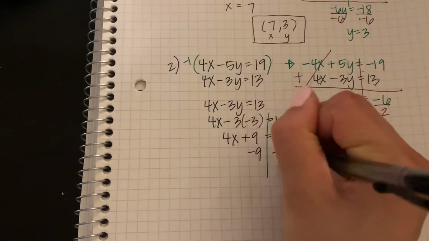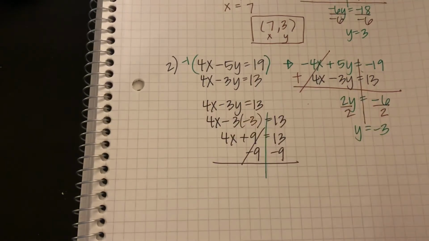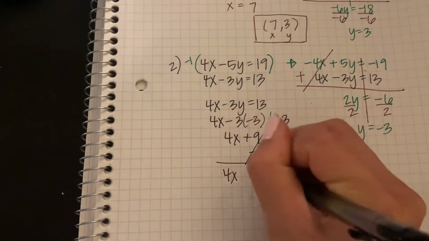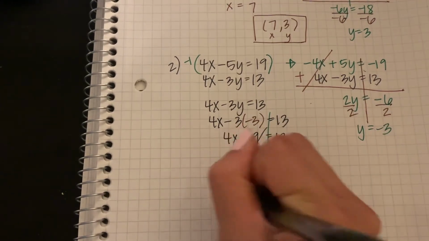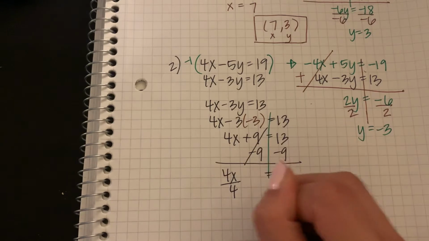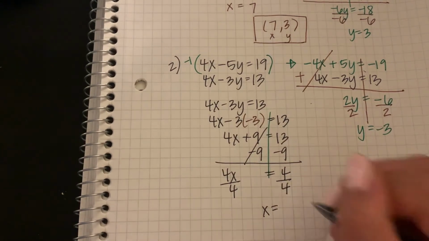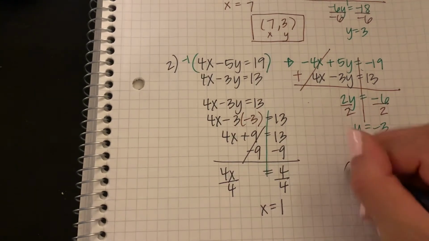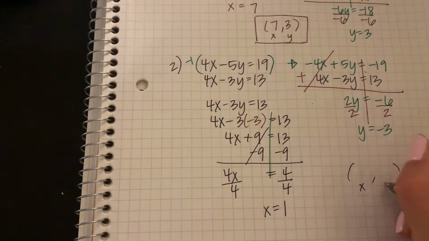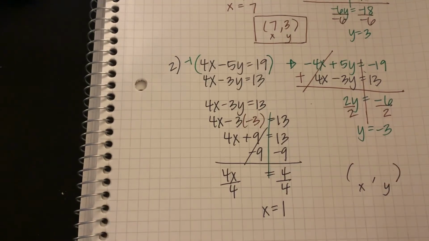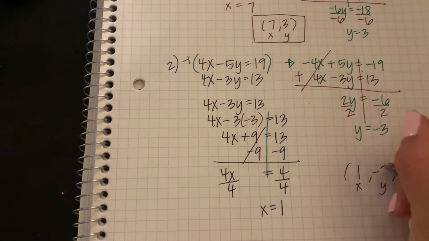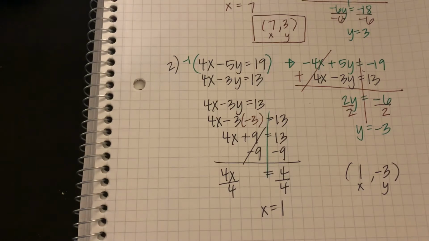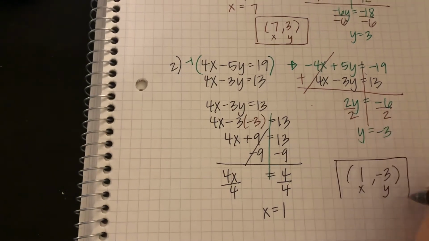Subtract 9 to both sides. 13 minus 9 is 4. I'm going to divide by 4. 4 divided by 4 is a positive 1. So remember, my final answer, I need to write it as an ordered pair, x comma y. X always comes first. X is 1, y is a negative 3. And that is our final answer.